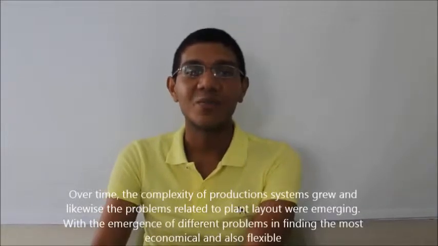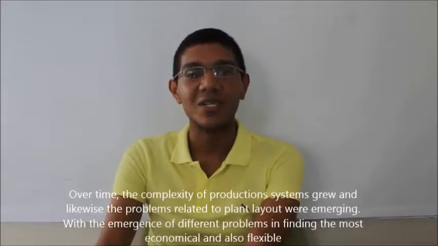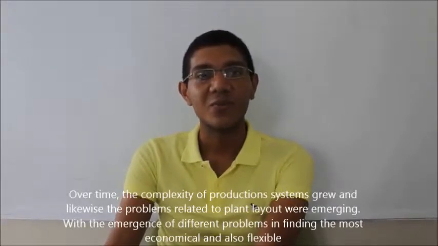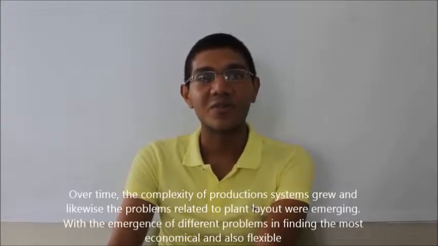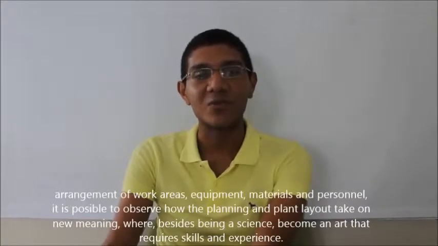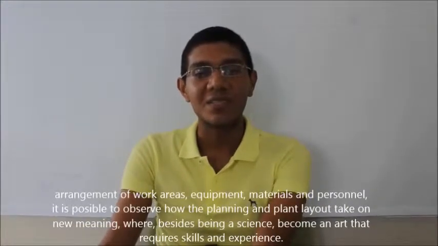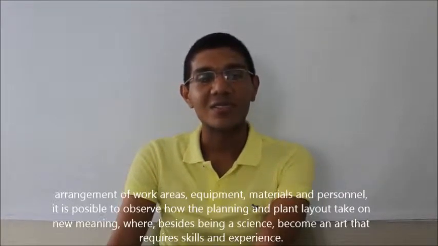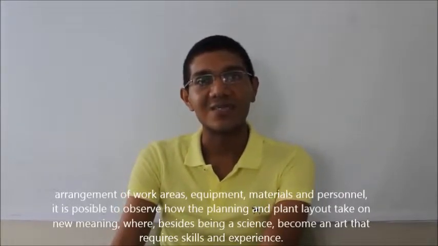Over time, the complexity of production systems grew, and likewise the problems related to plant layout were emerging. With the emergence of different problems in finding the most economical and also flexible arrangement of work areas, equipment, materials, and personnel, it is possible to observe how plant layout takes on new meaning, where, besides being a science, it becomes an art that requires skills and experience.